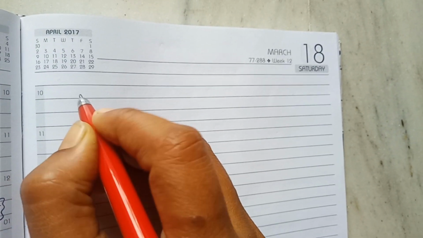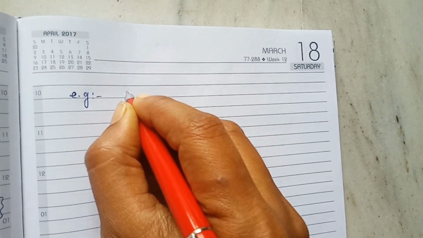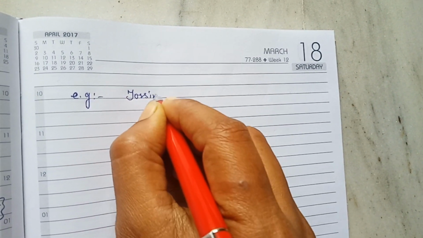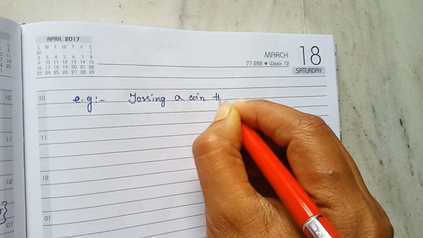So let us construct an example. Suppose we are tossing a coin thrice.